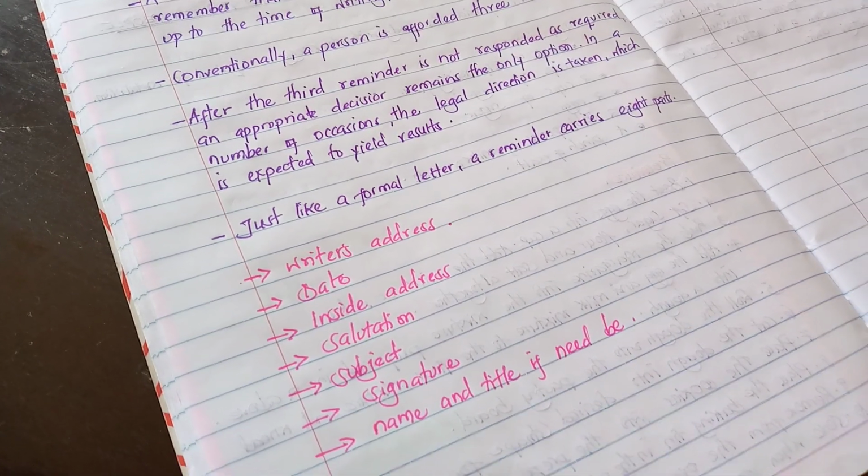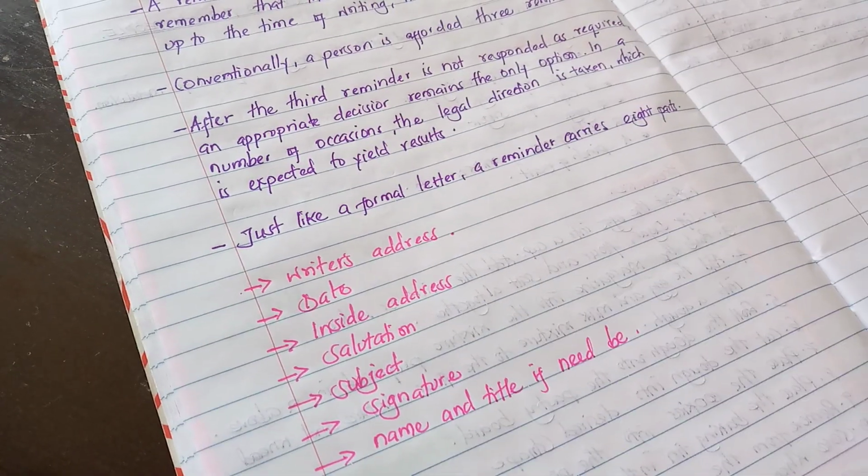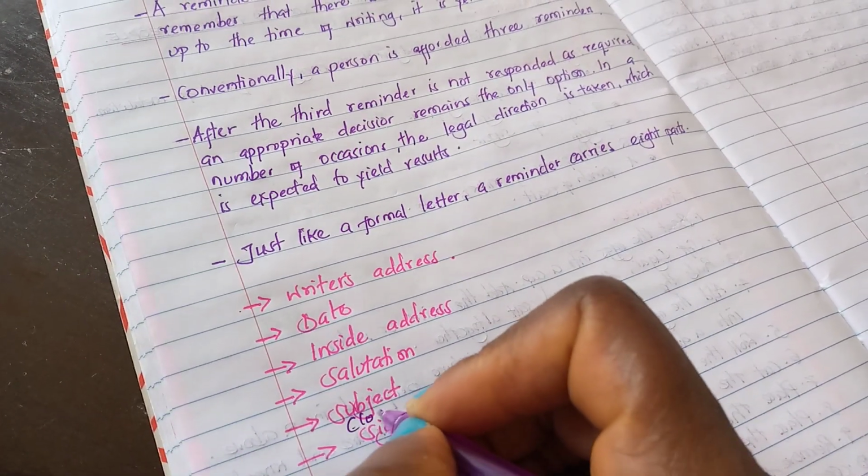We also have the closing tag. I forgot to write the closing tag. Here comes the closing tag.